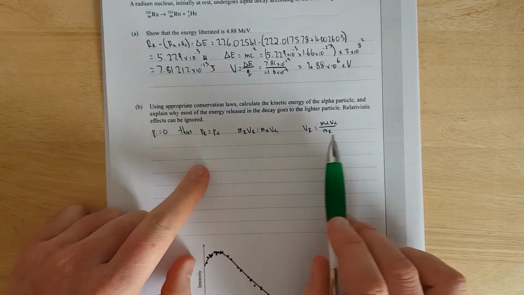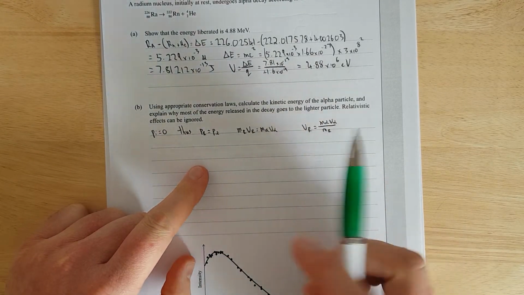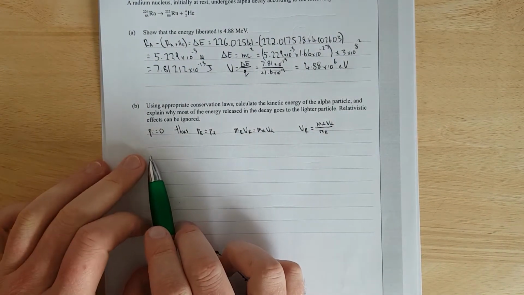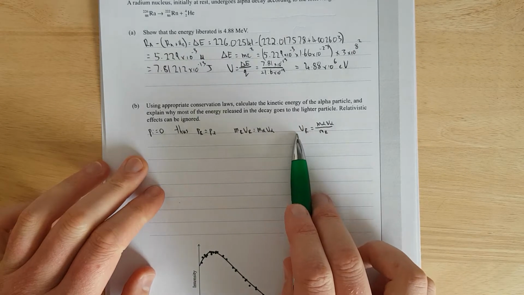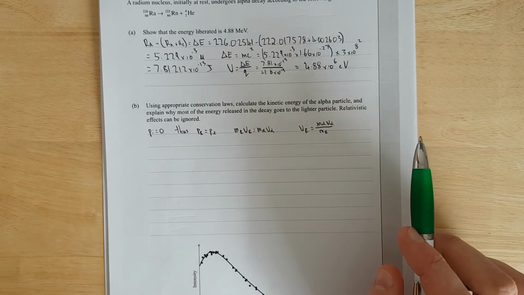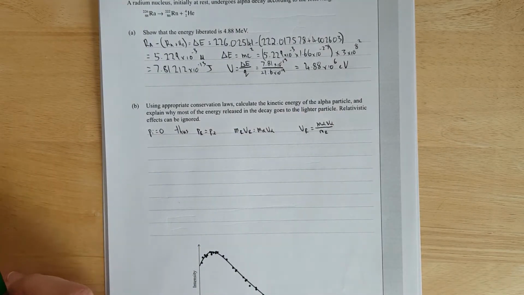I want to rearrange for the velocity because I know what the masses are, and if I can have an equation that only has one unknown, which is the velocity of either the radium or the alpha particle, I can find the velocity of the radium or the alpha particle.